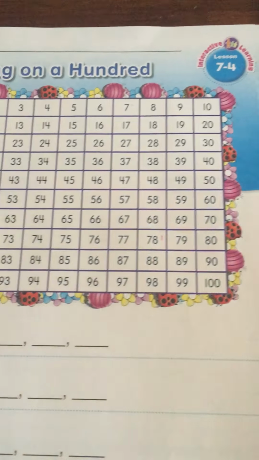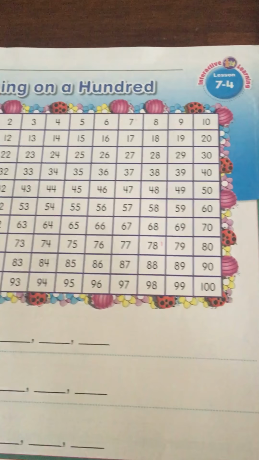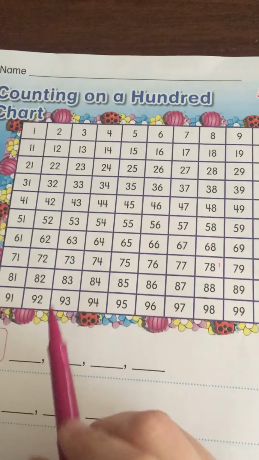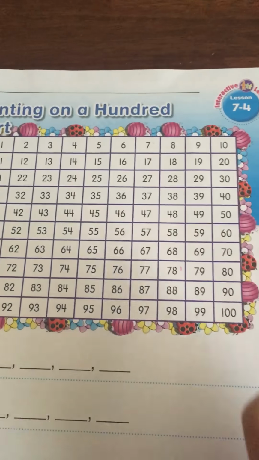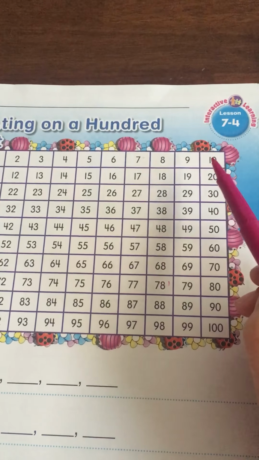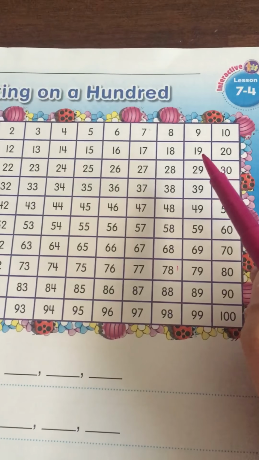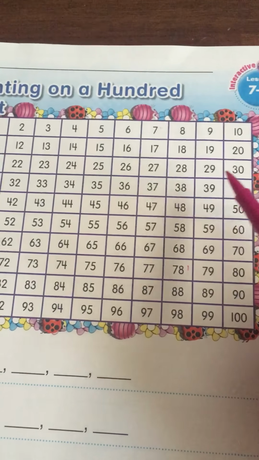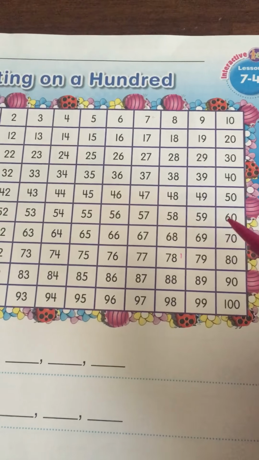Okay. The first place to start would be obviously that it goes up by 1. So just reminding them that each time it goes up by 1. So like you do up here, the 9 plus 1 equals 10, you'd have to do for 19 plus 1 to equal 20, 29 to equal 30, and so on.